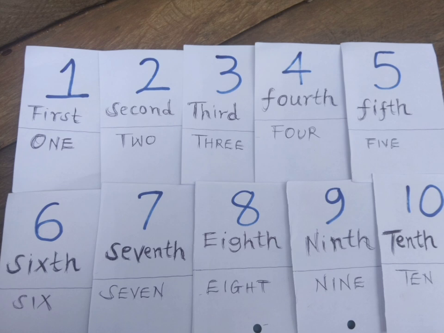For example, when you're referring to positions of various rooms or floors in a building, you'll use ordinal numbers instead of cardinal numbers. For example, you'll say, my house is on the 10th floor of that building. 10th, in this case, is referring to the position of your house or your apartment in relation to the other apartments in the same building.